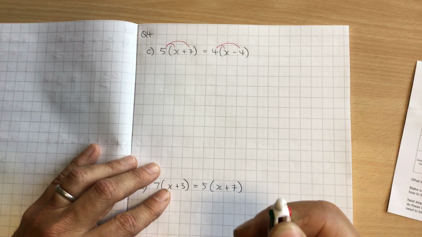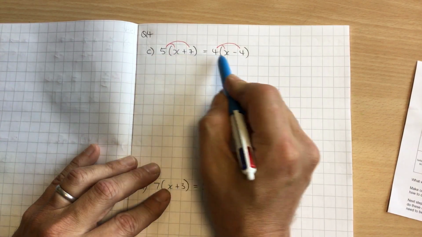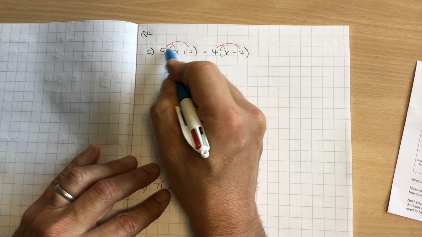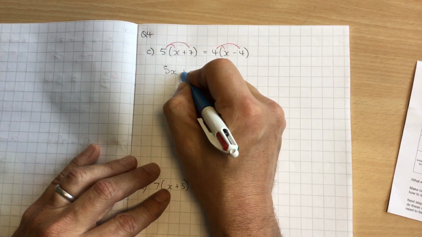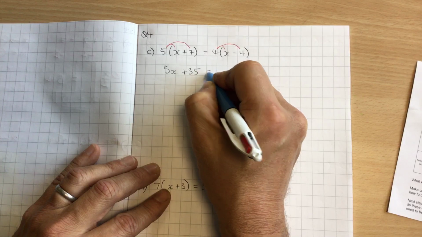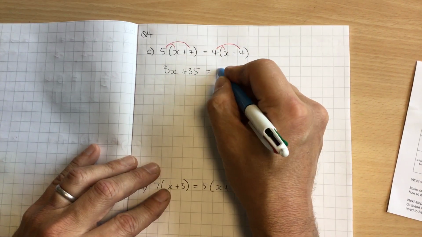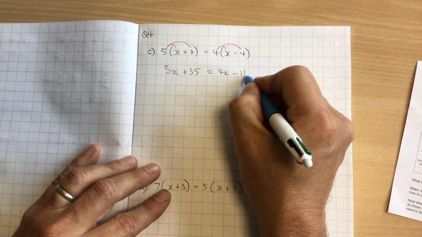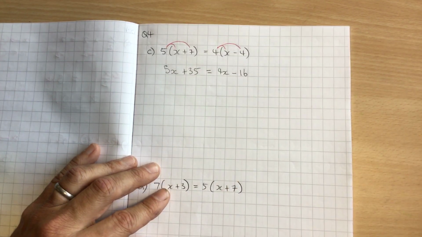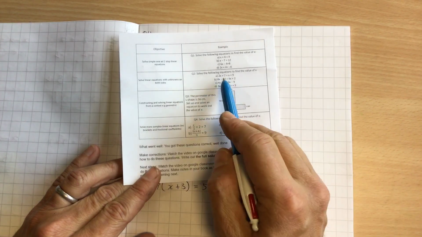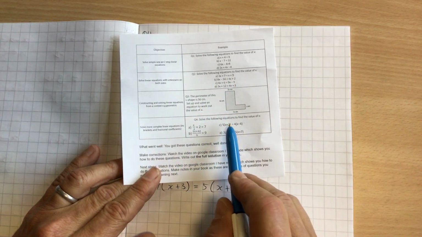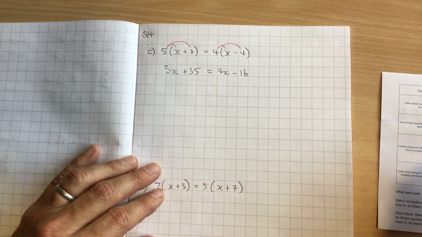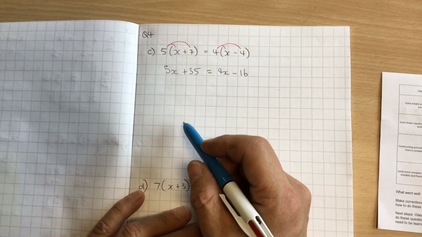So let's see what the next line would be if we expand our brackets. 5 times x is 5x. 5 times a positive 7 is positive 35. And that's going to equal 4 times x is 4x. 4 times a minus 4 is minus 16. Now you might notice this looks just like the type of questions we had in question 2. So if you know how to expand brackets, you're only one step away from being able to do this if you could do question 2.